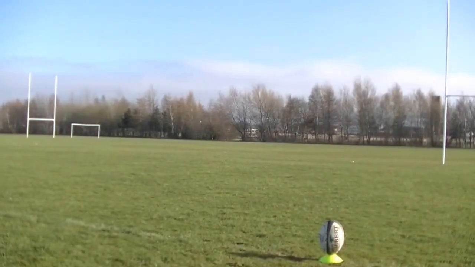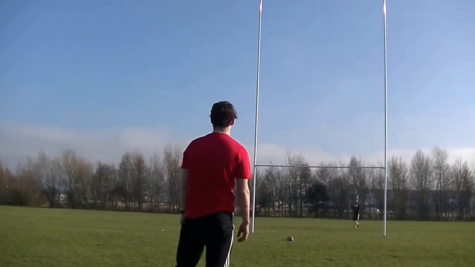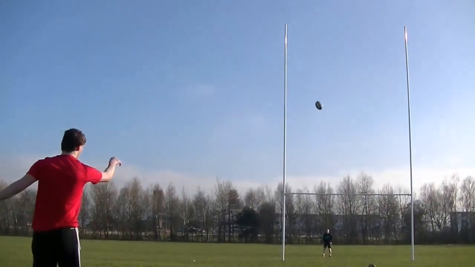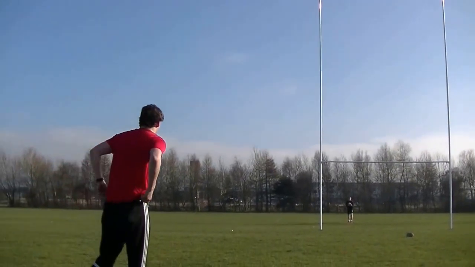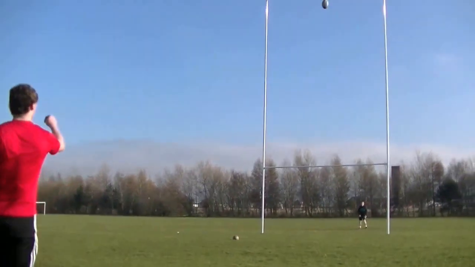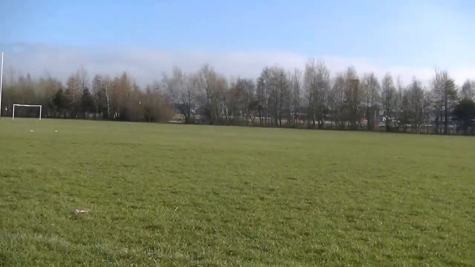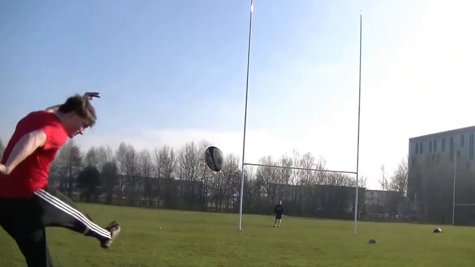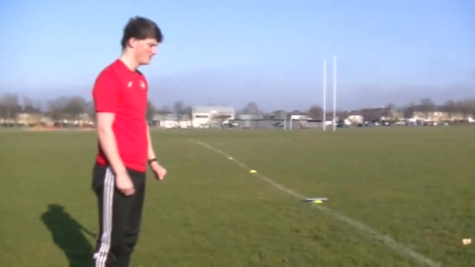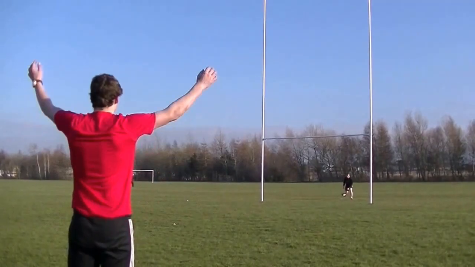First test. On we go. Straight through the uprights, perfect. Second test. Nudge. Straight through the uprights again. Test 3. And another one, make that 3 out of 3. Test 4. And he's got it again. 4 out of 4. Test 5, can he hit it? Hallelujah, baby!